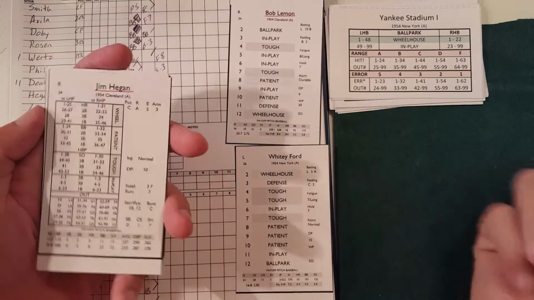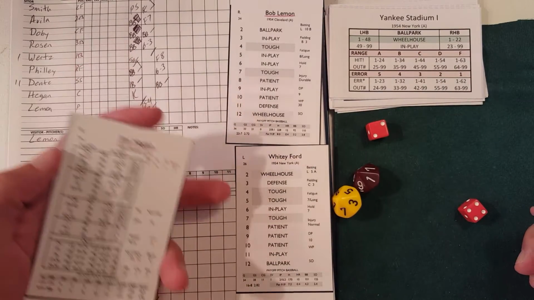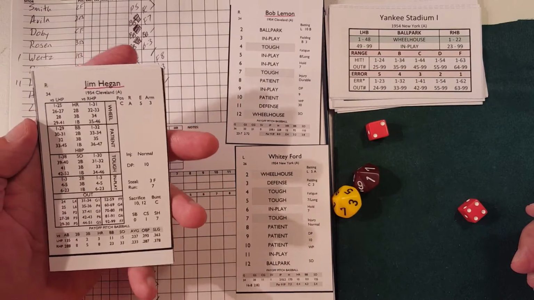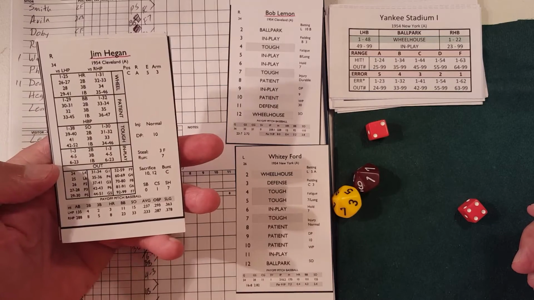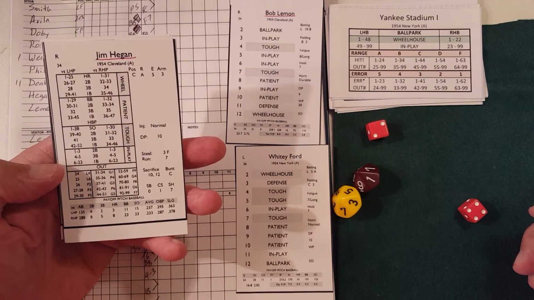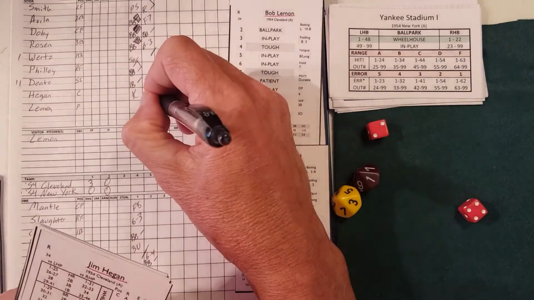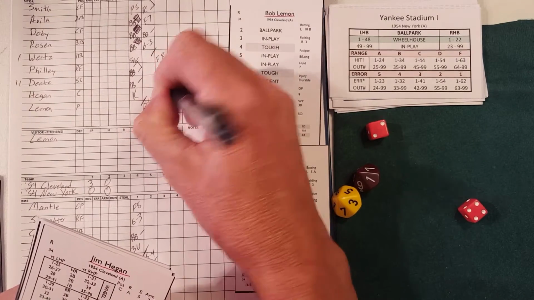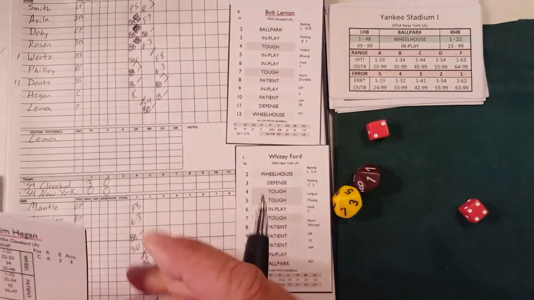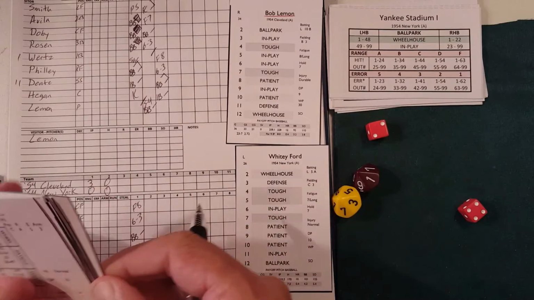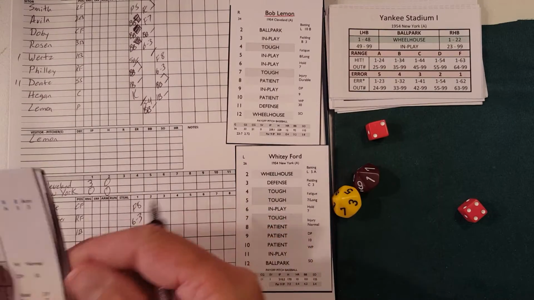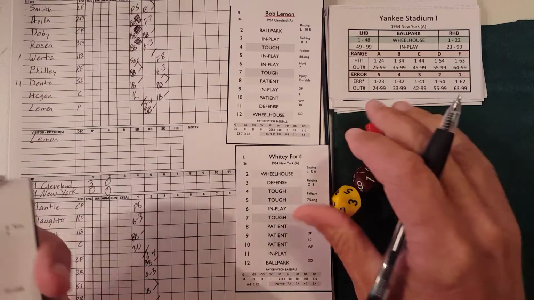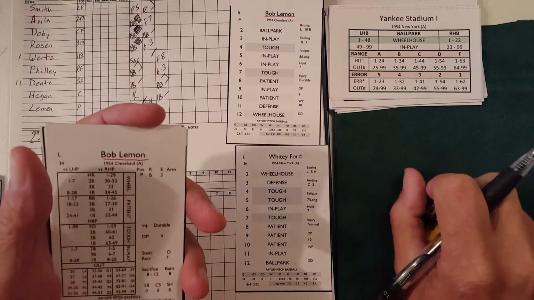Catcher Jim Hegan, the batter. 6 is in play, and a 13. Against a lefty, he's going to be a single. And Dente will motor to third with 2 outs, as long as his run rating is 6 or greater, and it is.